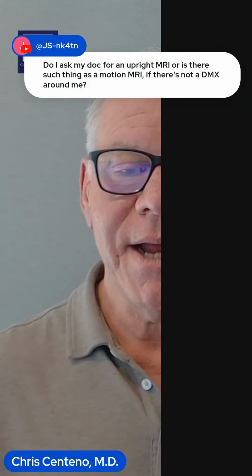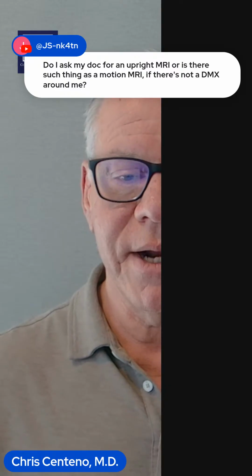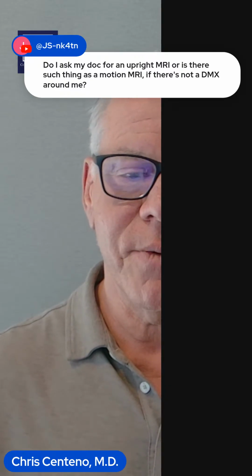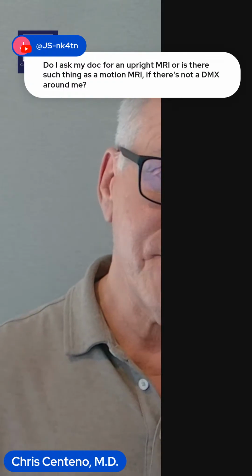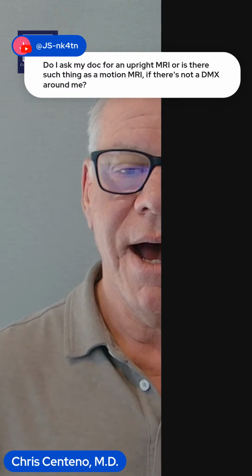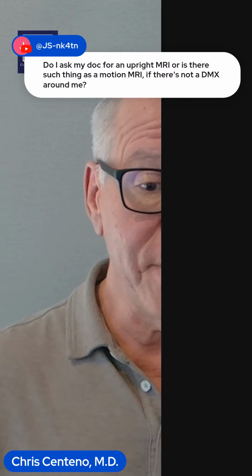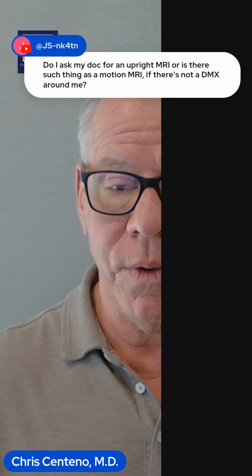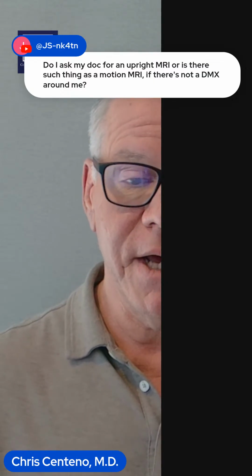JS, do I ask my doc for an upright MRI, or is there such a thing as a motion MRI if there is not a DMX around me? Motion MRIs exist for research purposes, but they're not really generally available. You can ask your doctor for an upright MRI with flexion and extension for sure. You just need to find a place local to you where you can get one done.